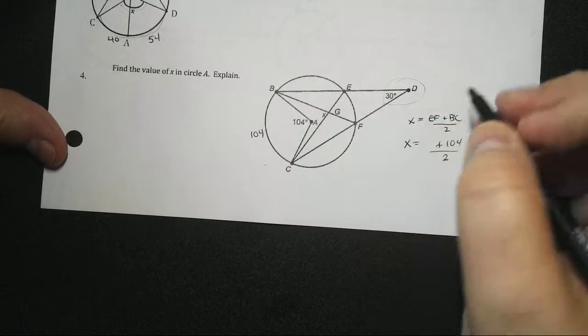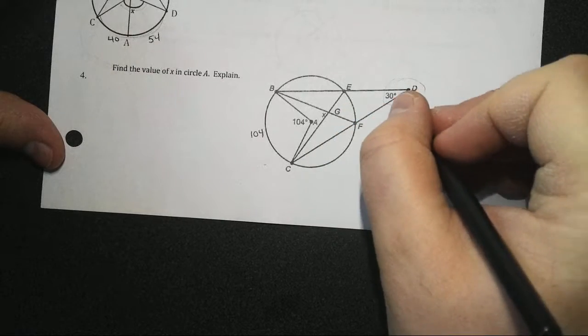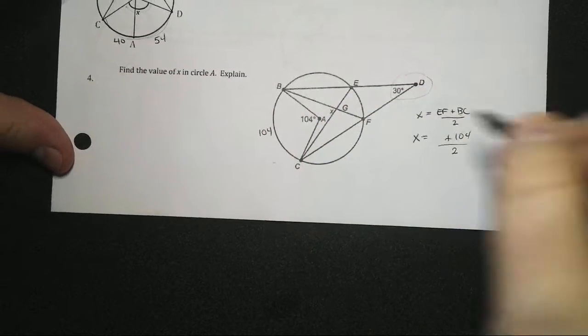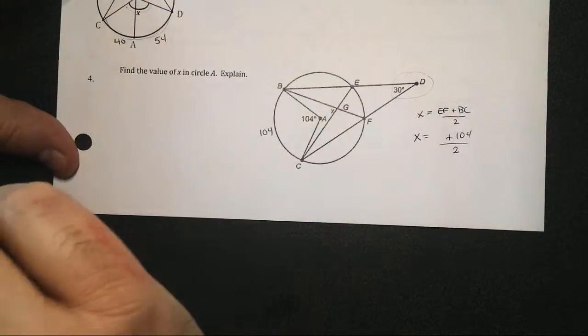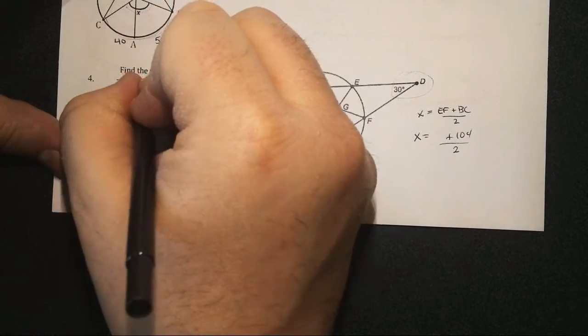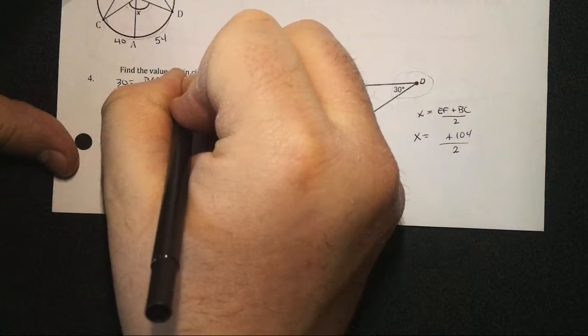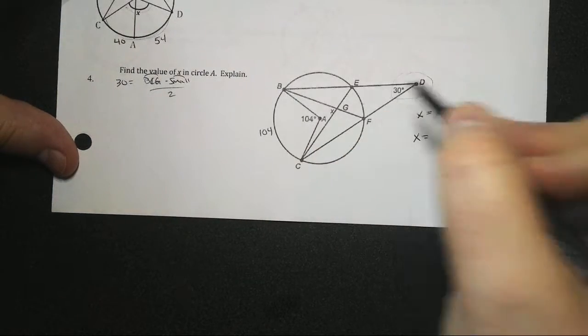How do we get this? That's our goal. And for this, we're going to use the outside angle here, because if we follow this back, we know the outside is different. So 30 is equal to the big arc minus the small arc divided by 2. There's the big, there's our small.